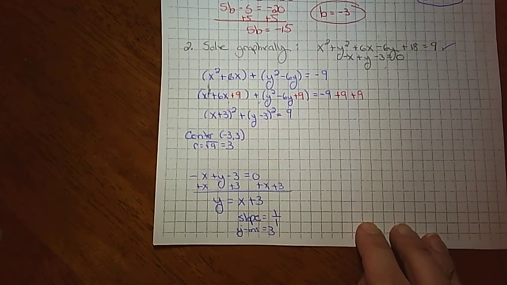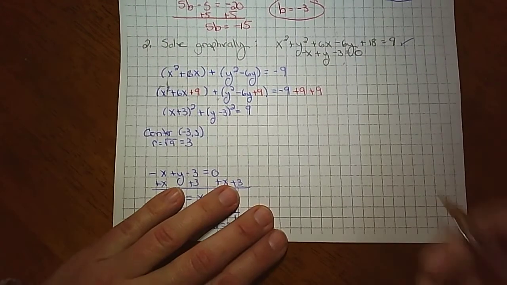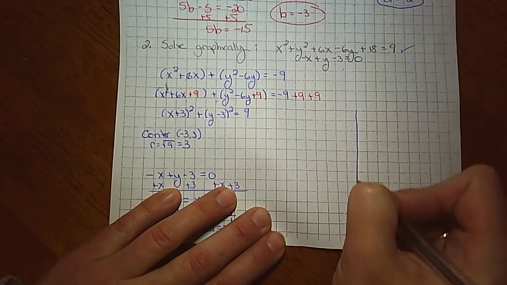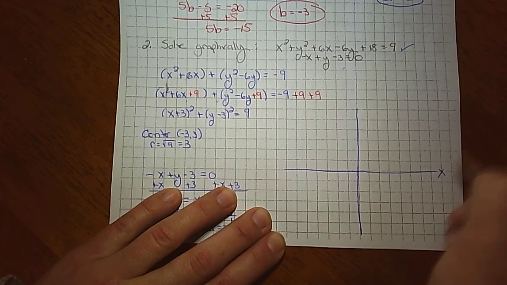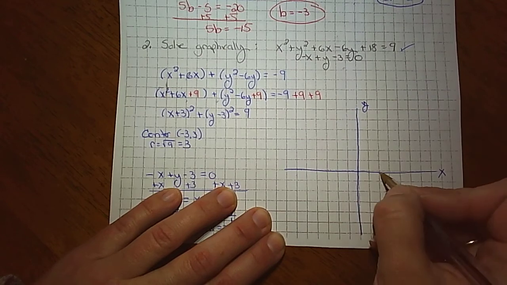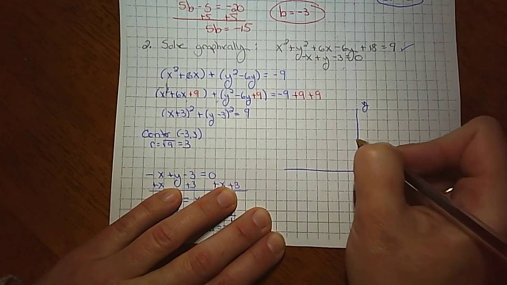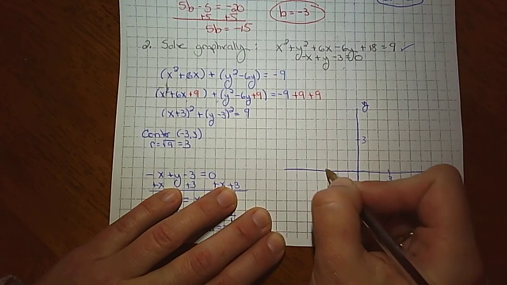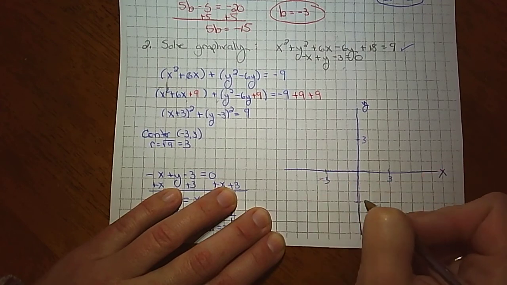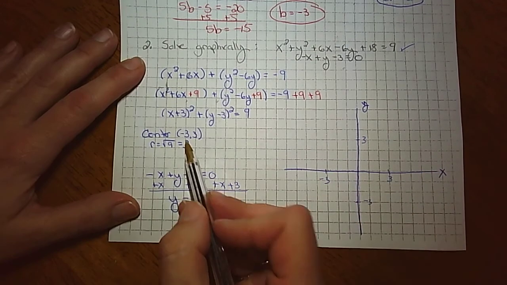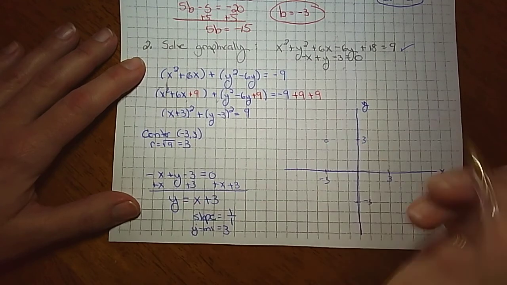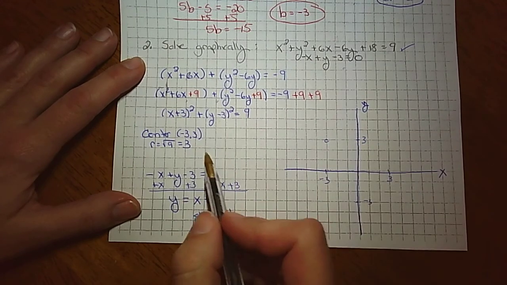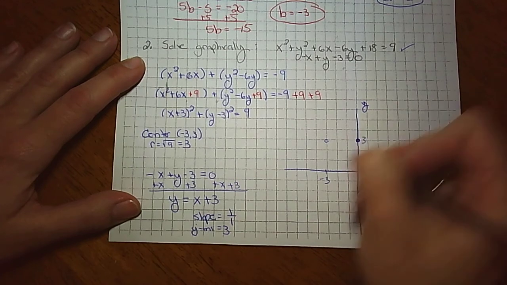And now all I have to do is graph this thing. So over here, I'm going to create an xy axis. 1, 2, 3. I'm just going to put a few. 1, 2, 3. 1, 2, 3. And we're going to graph this guy. So let's graph our circle first. -3, up 3. I put a little C for center. And I'm going to go 3 in all directions.